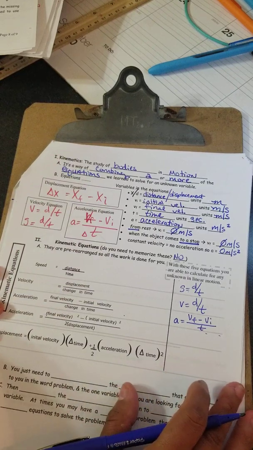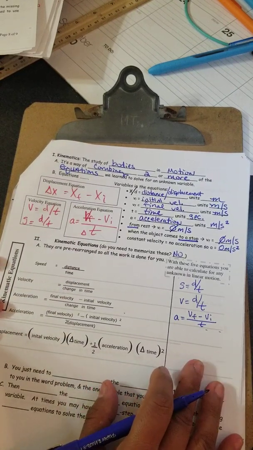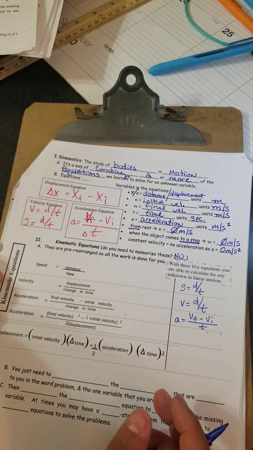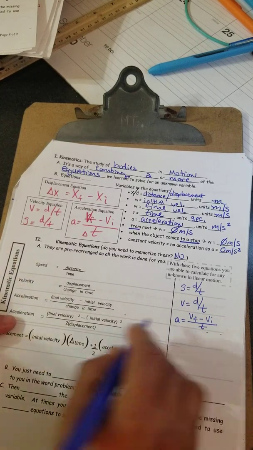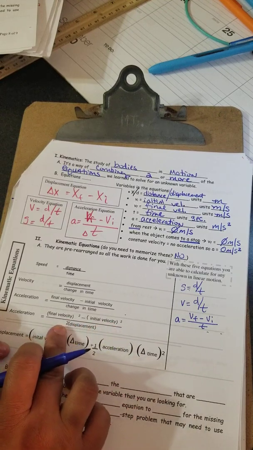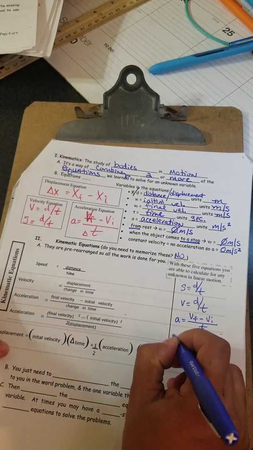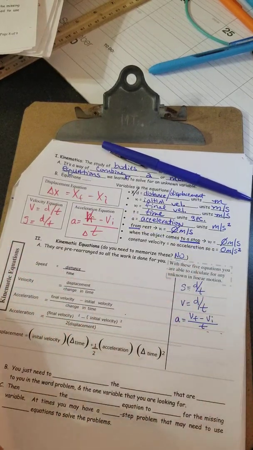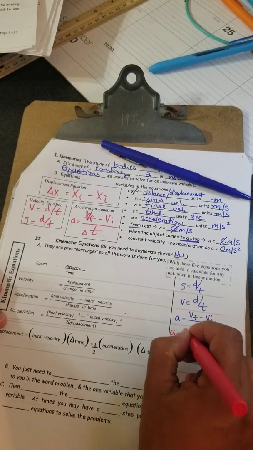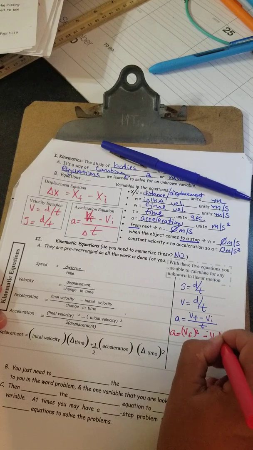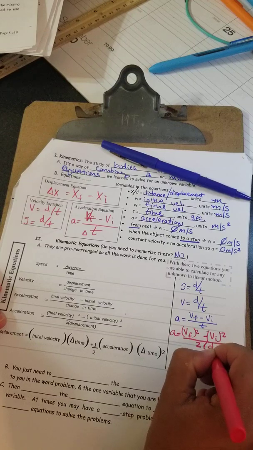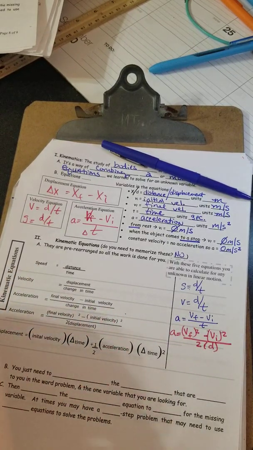Here is a new one. This new one here is using what we've already talked about and combining it into a Super Power Ranger morphed one. This equation is acceleration equals final velocity squared minus initial velocity squared over 2 times the displacement. Or, this is the new one, a equals v sub f squared minus v sub i squared over 2 times d. Okay, not squared, but 2 times.